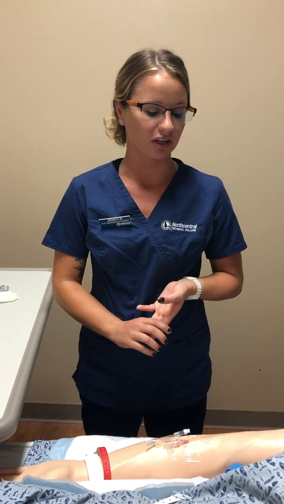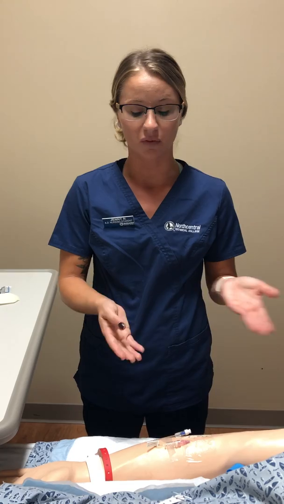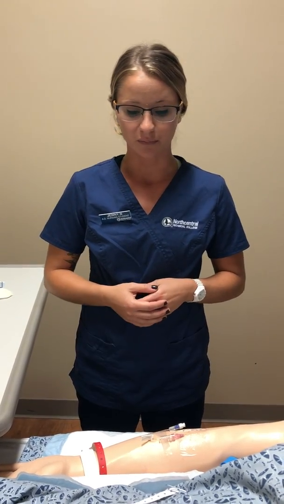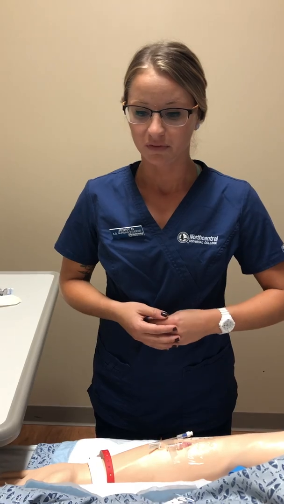I'm going to leave the room, and I'm going to chart and document what just occurred: the date, the time, the gauge and type of needle that was inserted, how the patient tolerated it, and that it was done in 1 attempt, so the number of attempts, and any solutions that were used, and in this case it was normal saline, and that concludes this.